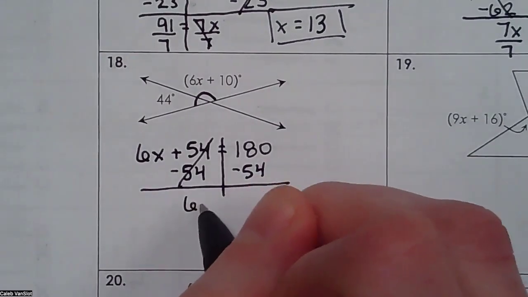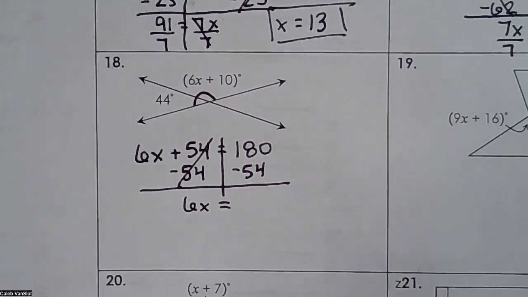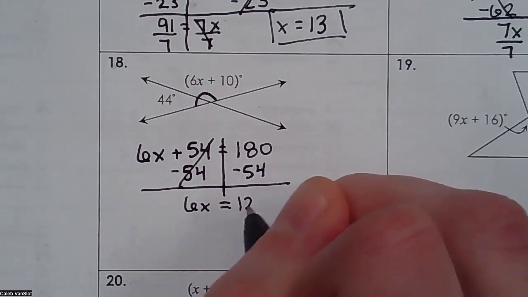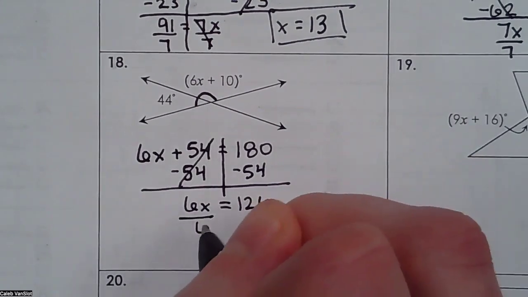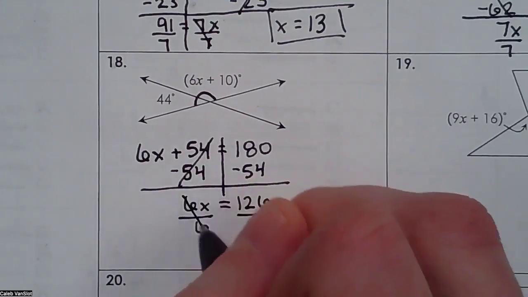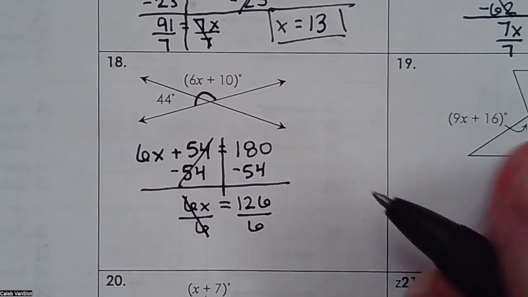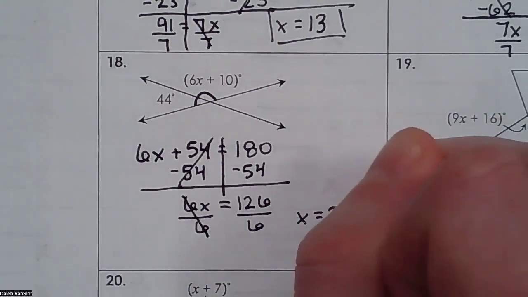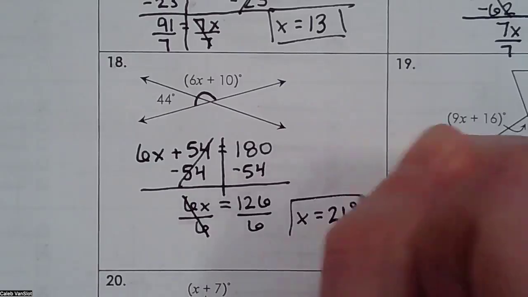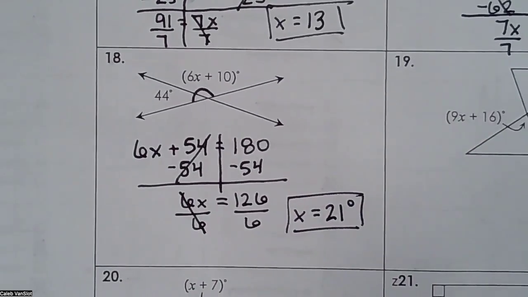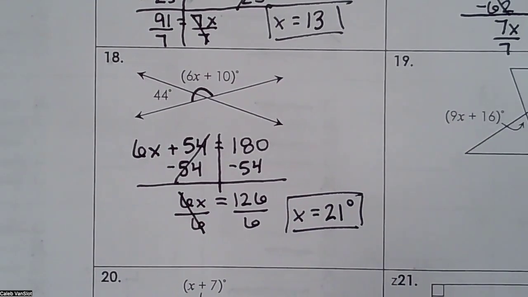So I'm left with 6x equals 126. And what do I get when I divide by 6? Should be a whole number. Did everybody get 21 degrees? Okay. So x is 21 degrees. Okay.